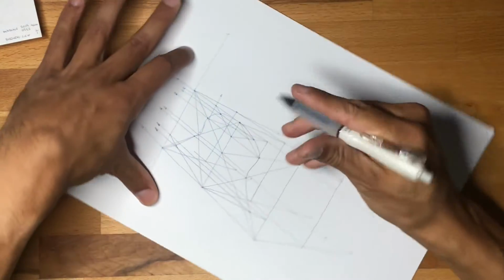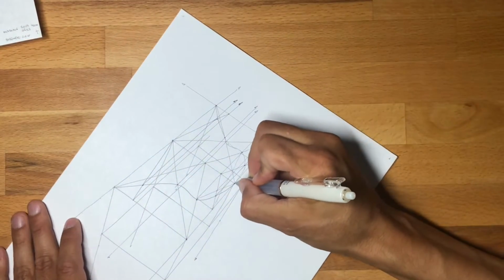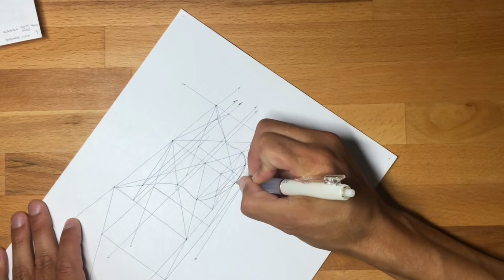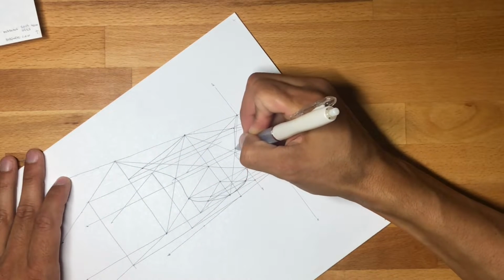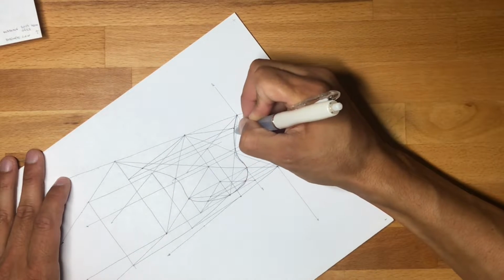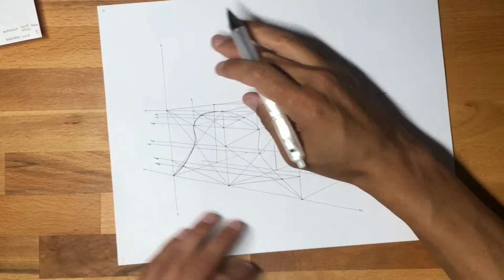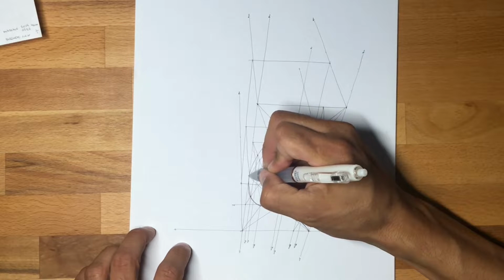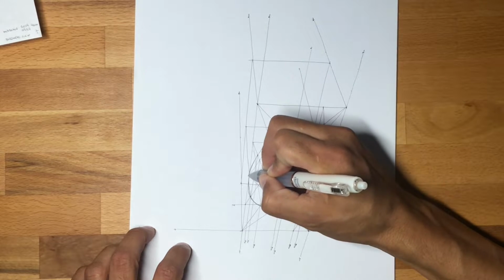Okay, so let's make that a little thicker. So it comes out like that, comes in like that. So there is that curve on that side. Here's the original curve right here.